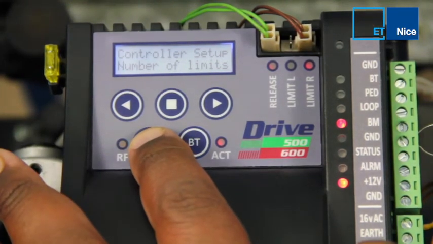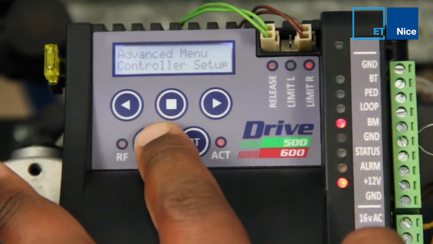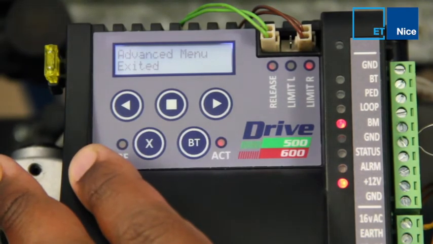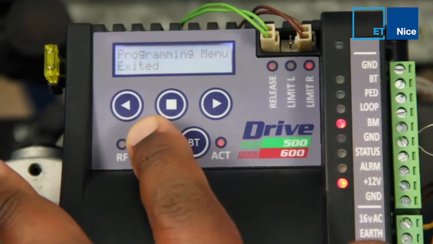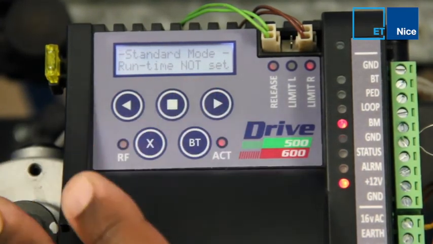To exit controller setup, press and release X. We are back to the advanced menu. Press and release exit again. Advanced menu exited. To exit the standard mode, out of programming mode, press and release X again. Runtime setup not set.